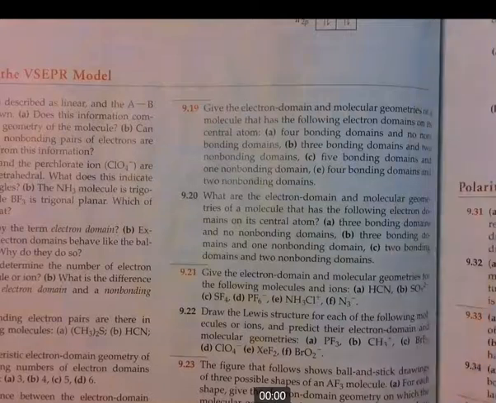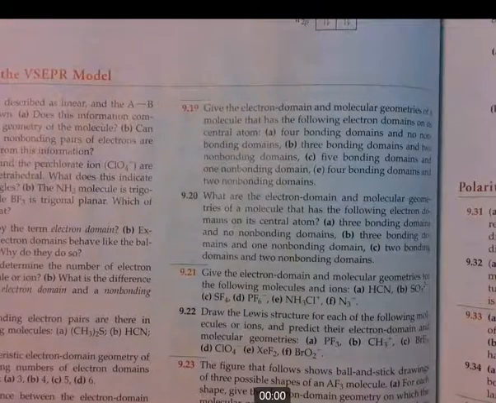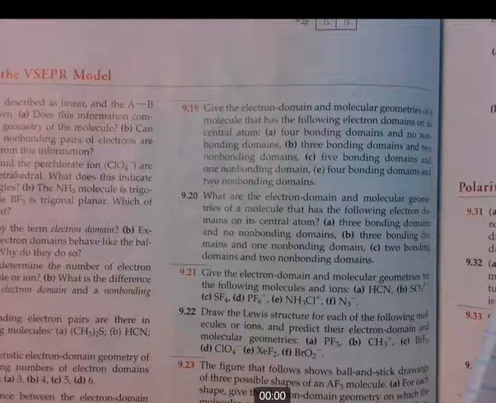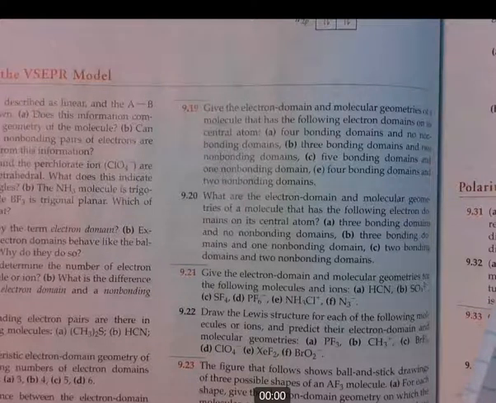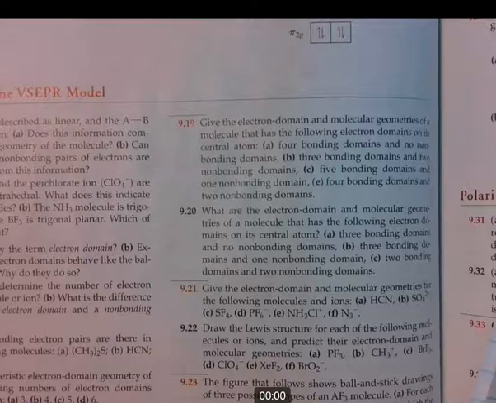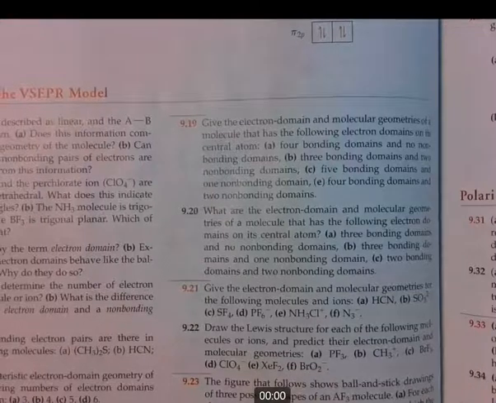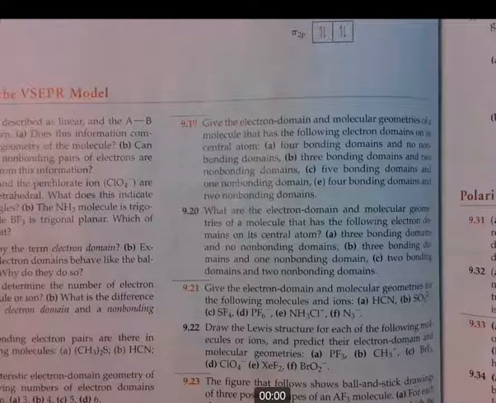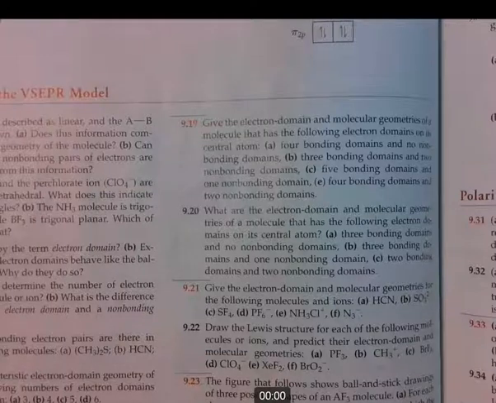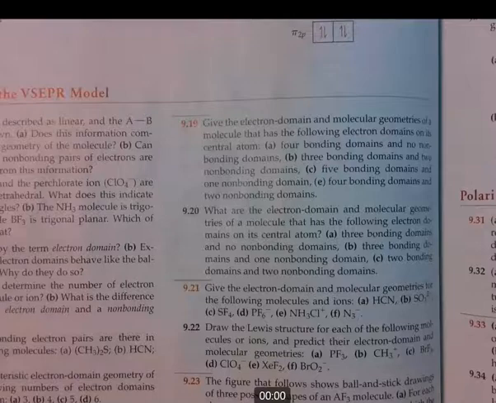Let's move on now. The next one on our sheet is going to be 921. Okay, down here, so let's read that. It says, give the electron domain and molecular geometries for the following molecules and ions. So you're going to have to draw the Lewis dot on these and then just go to the chart. All right, so let's go ahead and do that.